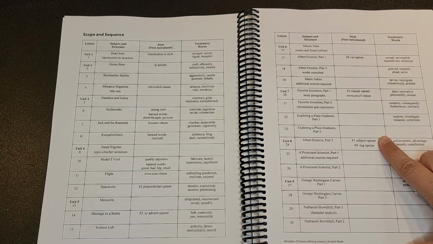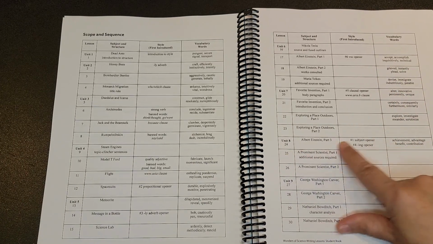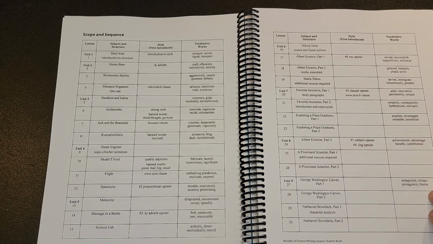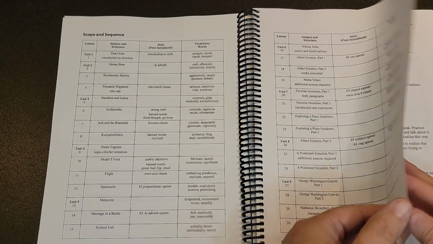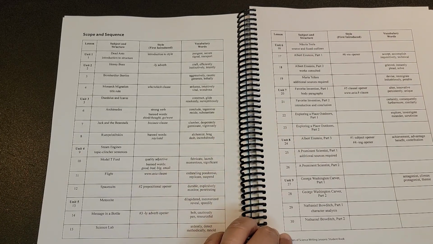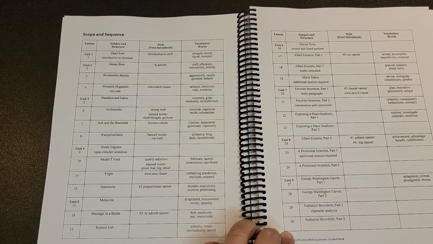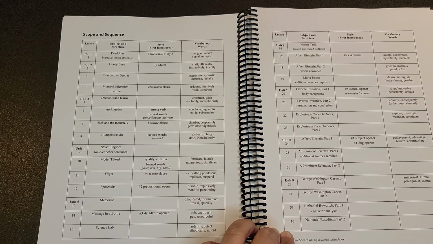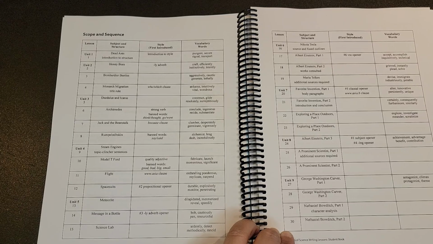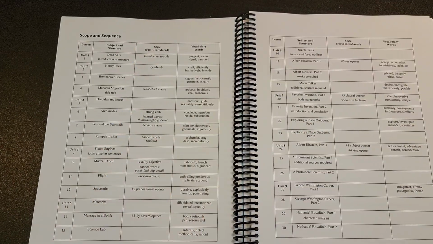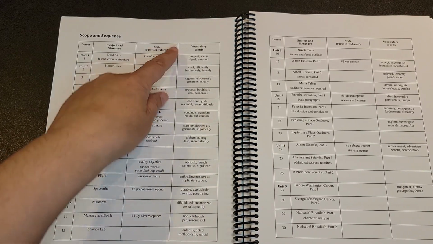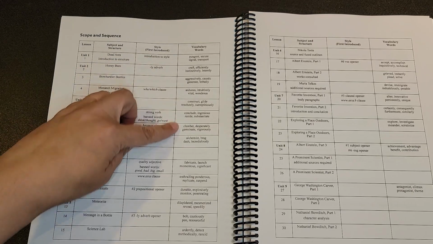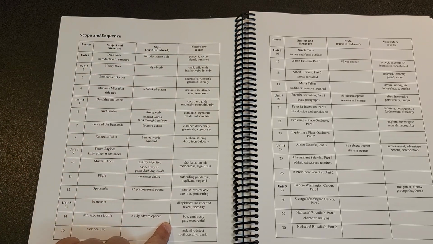So in Unit 8, which is lesson 24, is the first time the number 1 subject opener is introduced. And so this will show you that there are 30 lessons in this curriculum. So if you go by the 4-day a week, then this is going to be 30 weeks. Something else that I want to note with this is your vocabulary words. So this shows you the vocabulary words that are for each of these lessons.